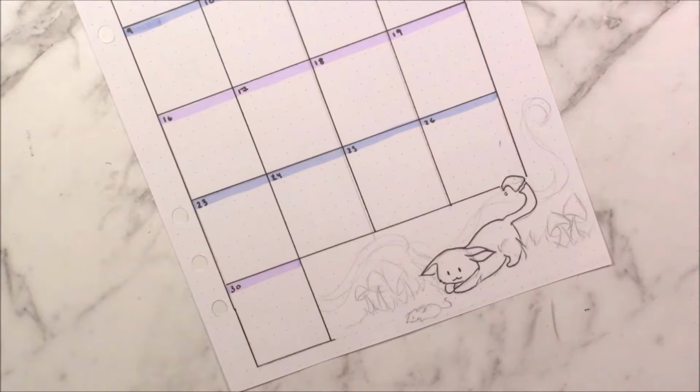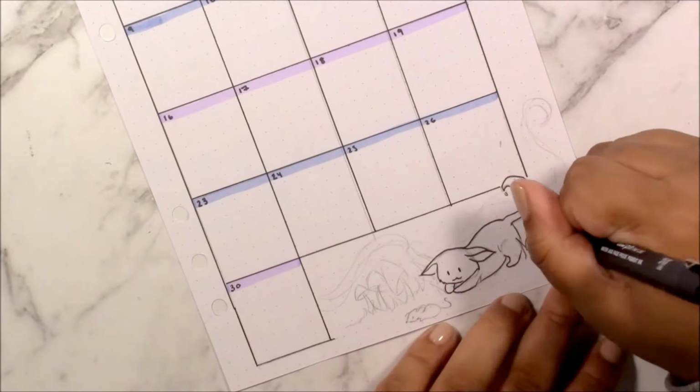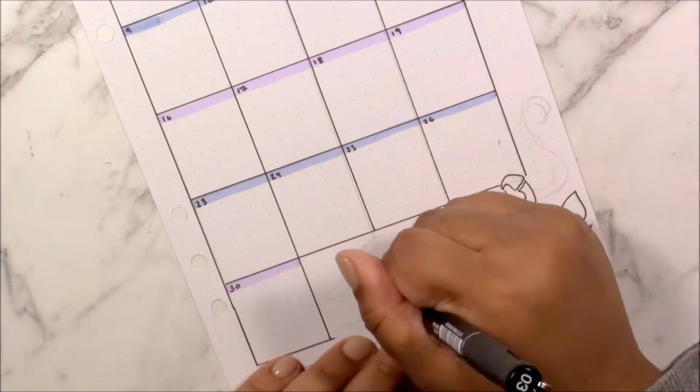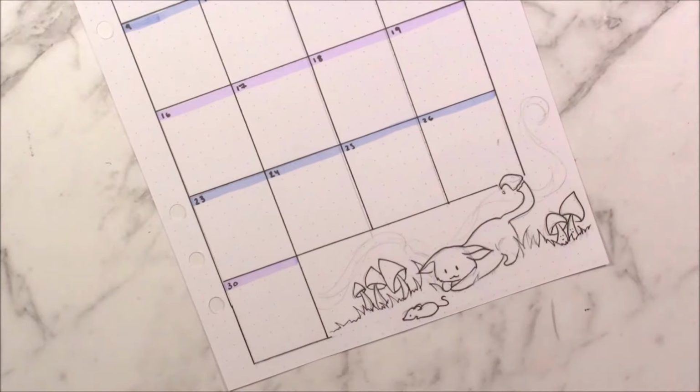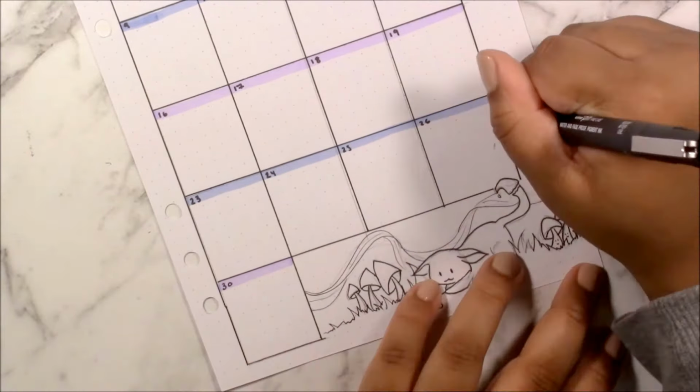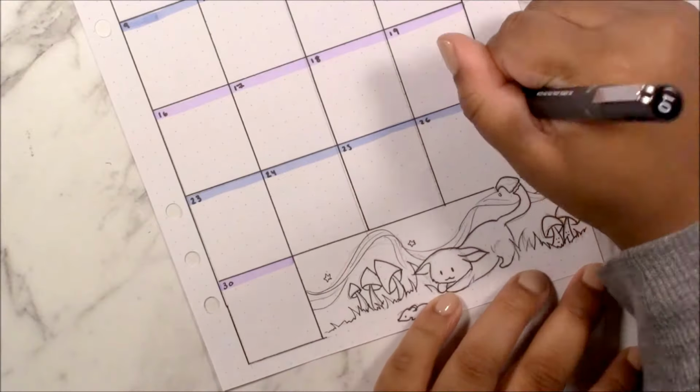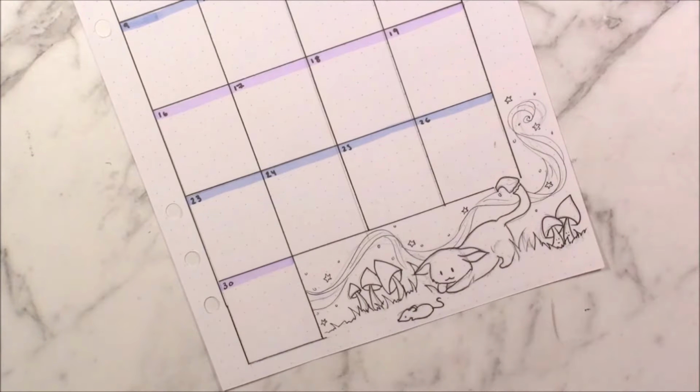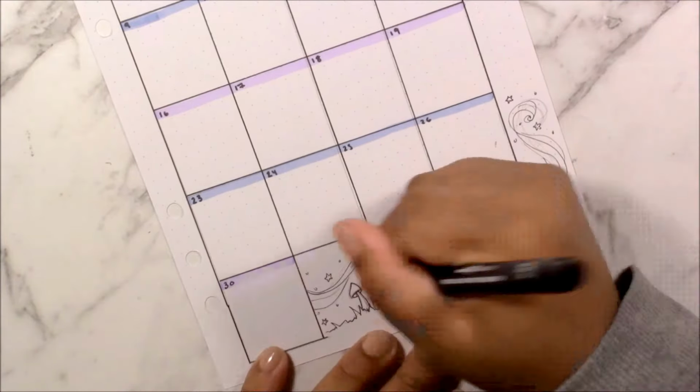And then on the other side, since I had a little bit more blank space, I drew the same weird cat thing with some mushrooms, and it was getting ready to pounce on the little mouse that it was holding onto in the spread before.